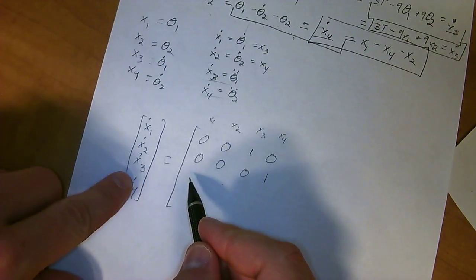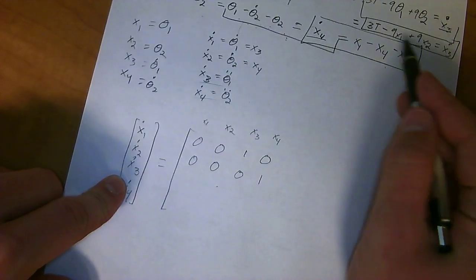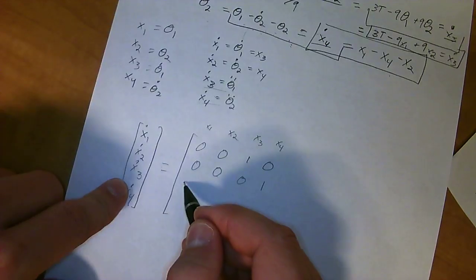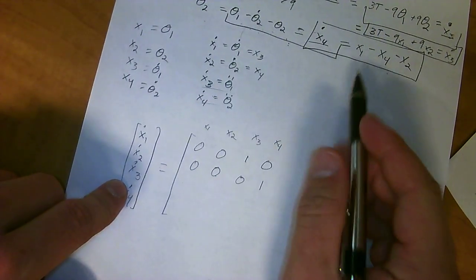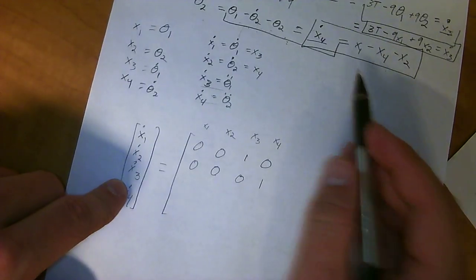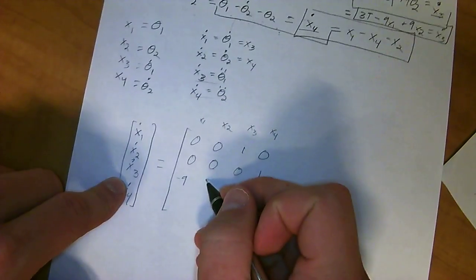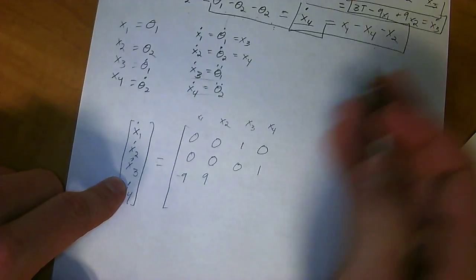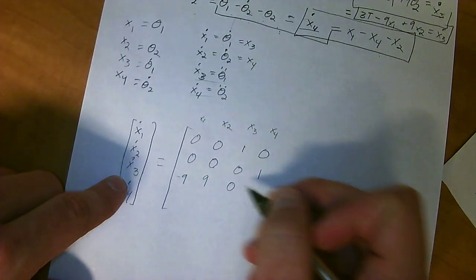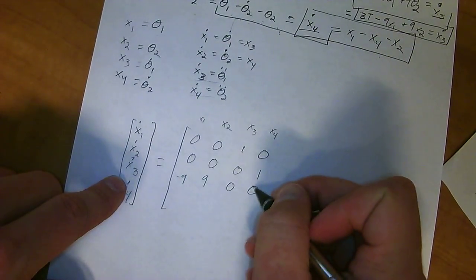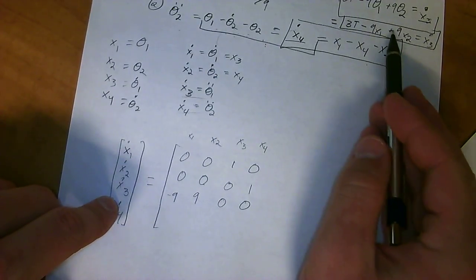Alright, for the x3 dot, you have this equation right up here. x3 dot is equal to something, all the values for the x that we have in there. We're going to ignore t for a second because that comes in a minute. That's going to be negative 9 for x1, 9 for x2, and then for x3 we don't have anything there, so that's going to be a 0. And then for x4 we don't have anything, so that's going to be a 0. So that all came from this equation right there.